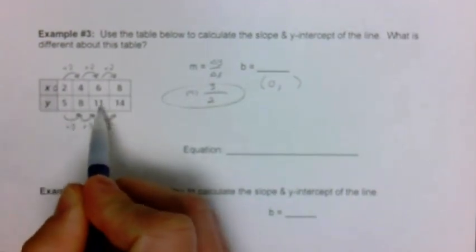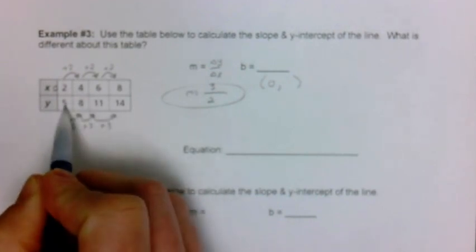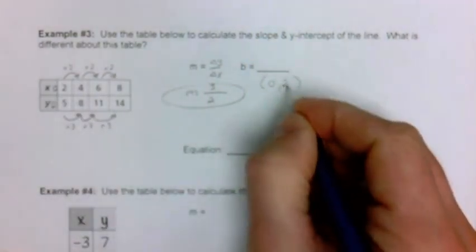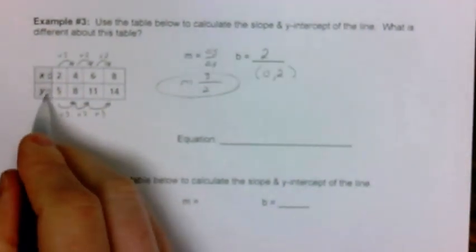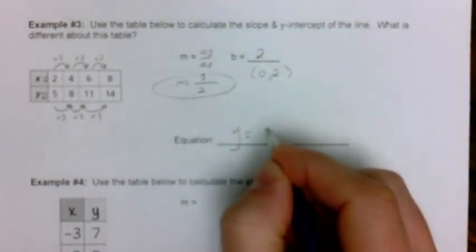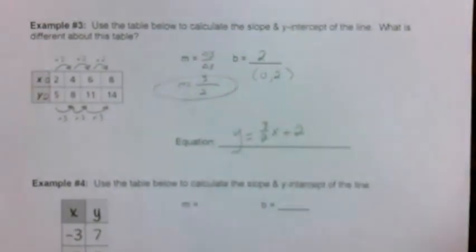14 to 11, down 3. 11 to 8, down 3. 8 to 5, down 3. So I'm going to go down 3 again. When x is 0, 5 minus 3 is 2. 0, comma 2. B equals 2 is going to be my y-intercept. Okay, so again, I just had to go down 3, moving the other direction. 5 minus 3 is 2. When x is 0, y is 2. So that's our b value. So for the equation this time, y equals mx, which is going to be 3 halves x, plus b, which is 2.